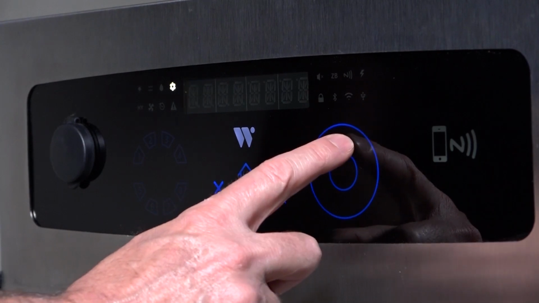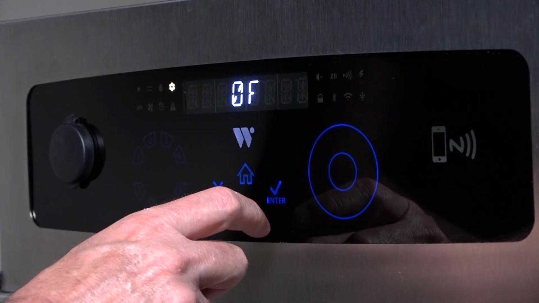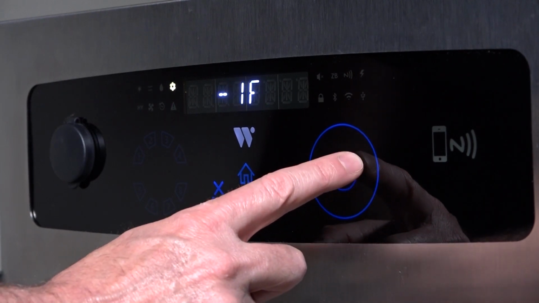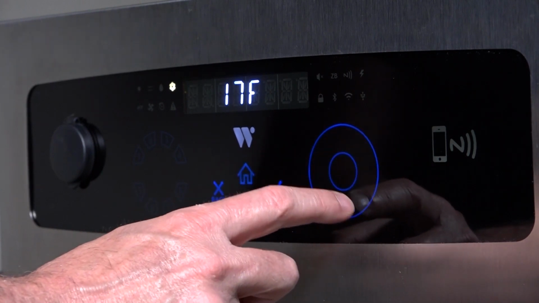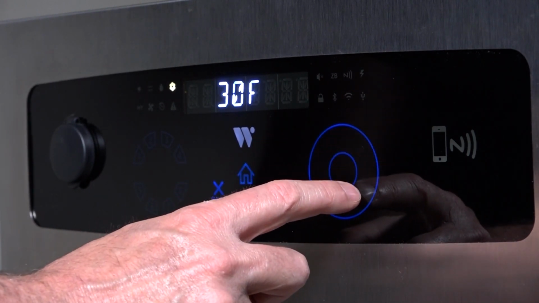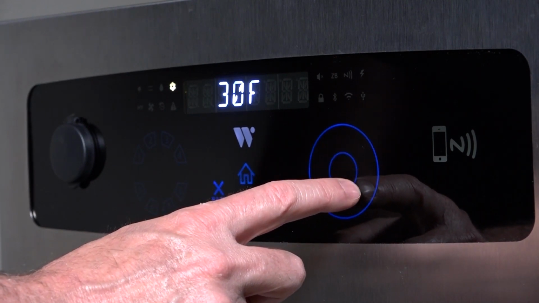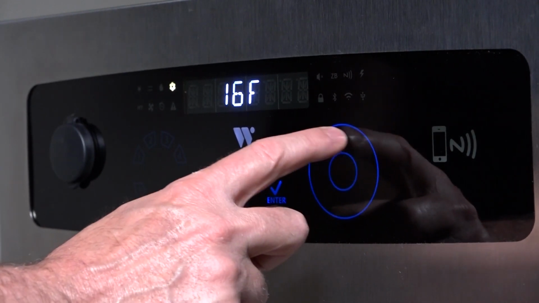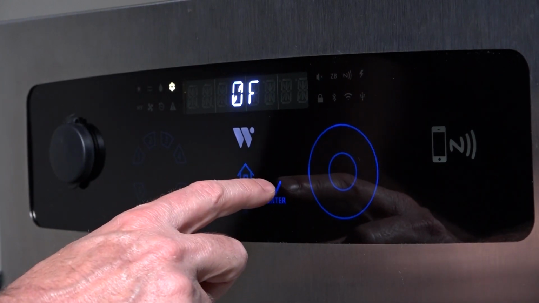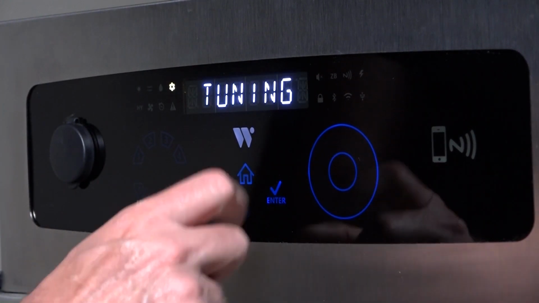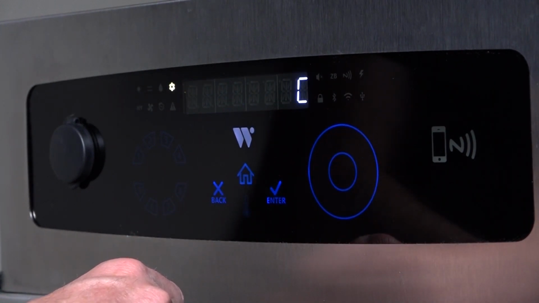Using the dial pad, scroll clockwise to the next setting submenu, which is Tuning. Press Enter. This function allows you to offset the water set point plus or minus 30 degrees Fahrenheit or plus or minus 16 degrees Celsius. The control will display the current offset. Using the dial pad, scroll to the desired offset, press Enter.